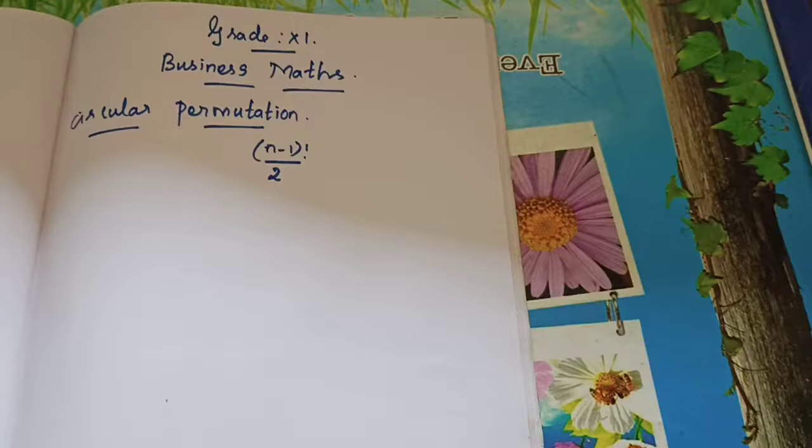So we are learning algebra now. That's our second chapter. In our last class you learned some permutation: permutation for repeated, permutation for non-repeated, and for distinct. Is it right? Only one section is left, so let us start it today. The heading is circular permutation.